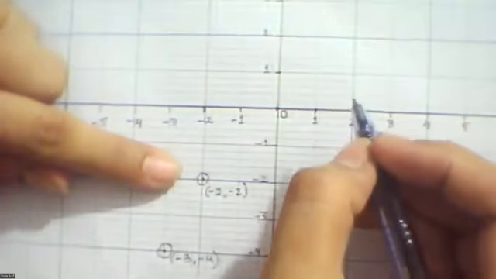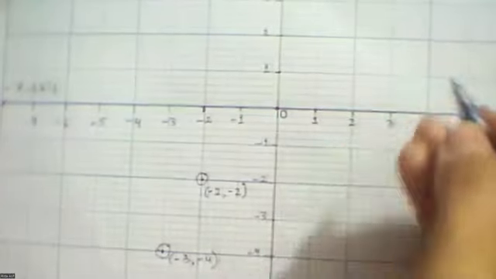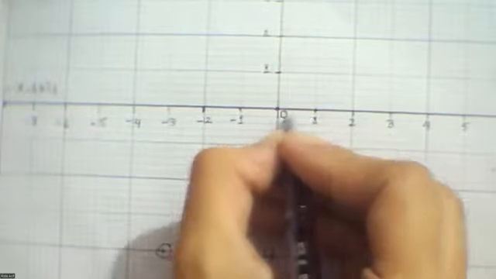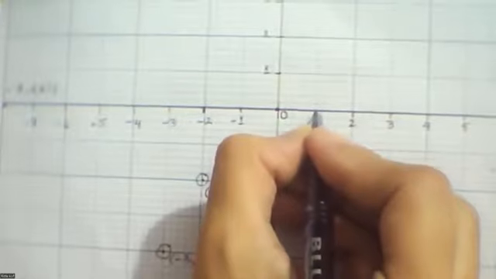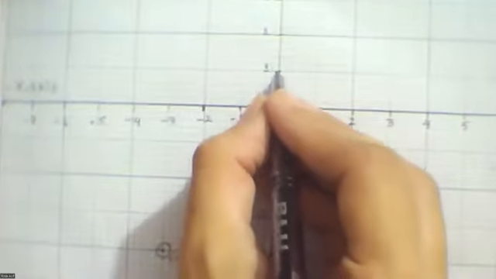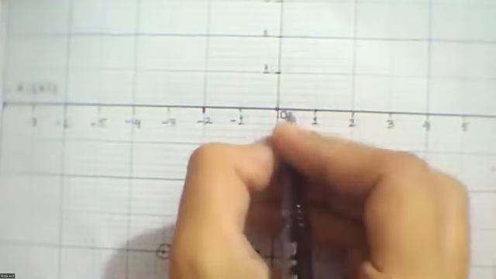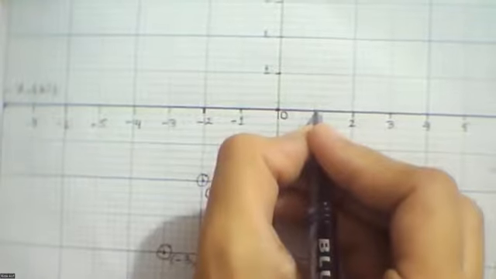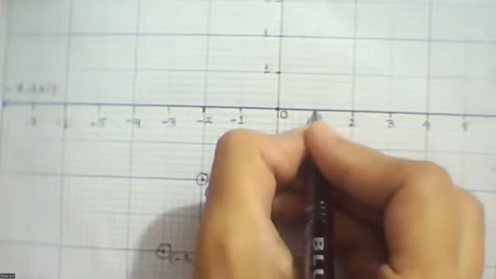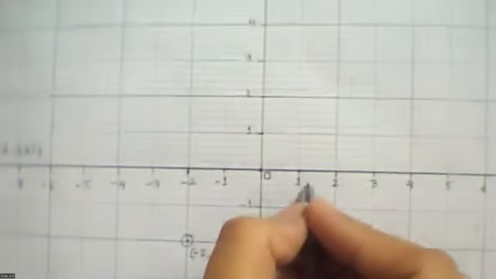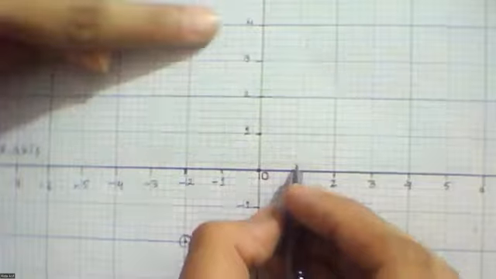The next point is 1, 4. So where is positive 1? Here x is 1, but you don't take 1 here. This represents your y-axis. You have to take 1 of the x-axis and 4 of the y-axis, right?